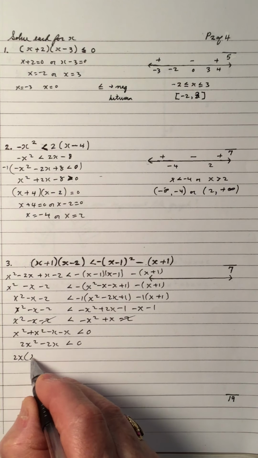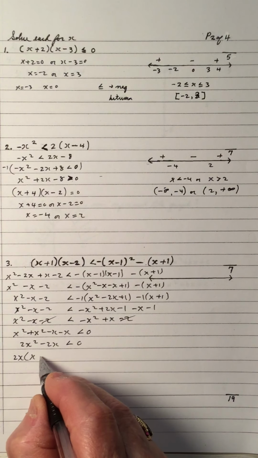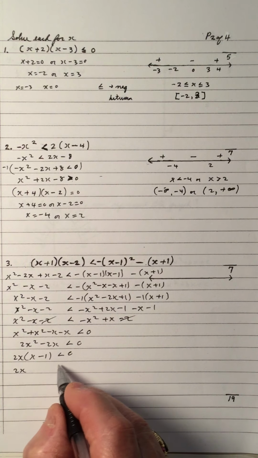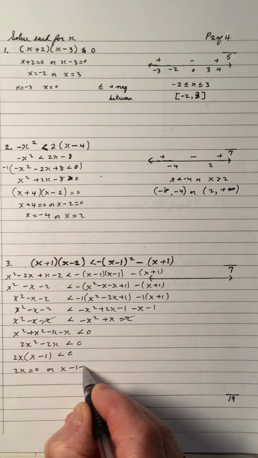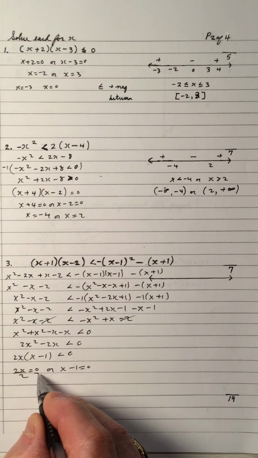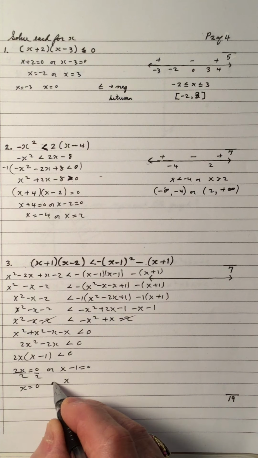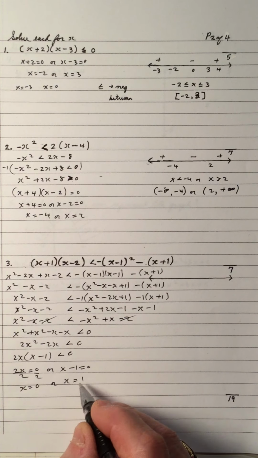2x squared divided by 2x is x. Negative 2x divided by 2x is negative 1. So 2x is equal to 0. Get the critical values. So divide by 2. So x is equal to 0 or x is equal to 1.